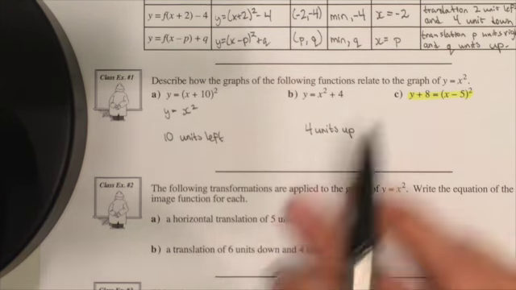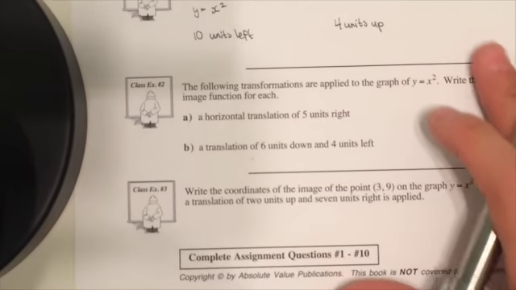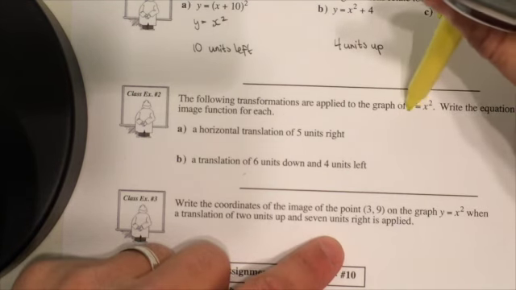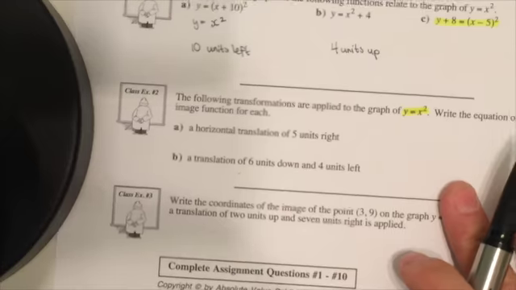Now let's work backwards from our equations. If we're still using the same, if we apply transformations to this graph of y equals x squared, we want to write the equations of the image function for each.